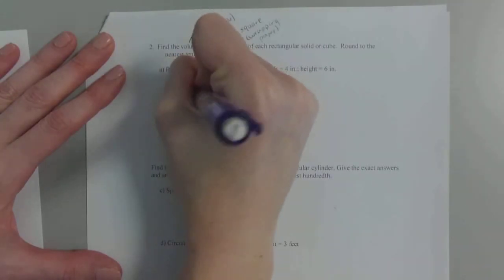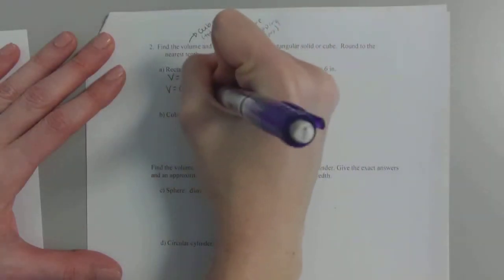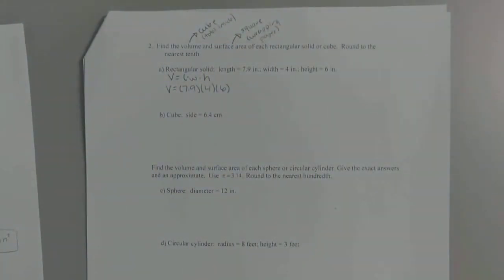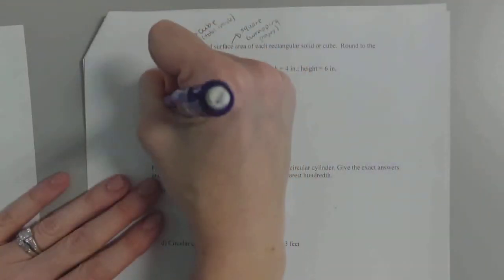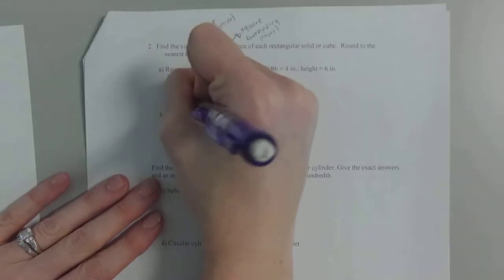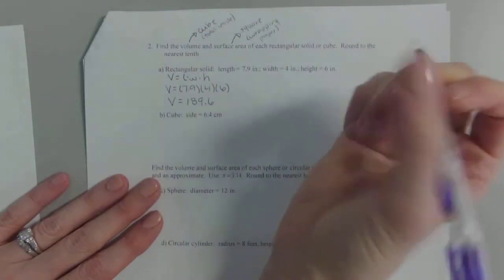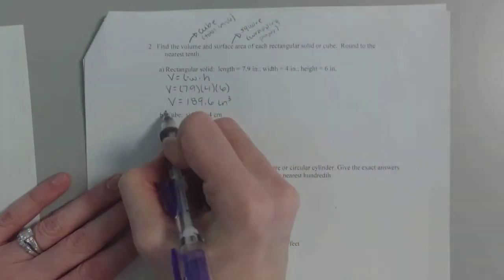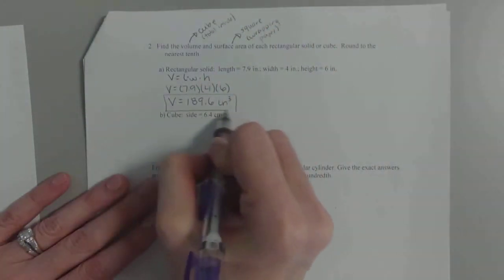So write kind of small. We'll do the volume right here. Volume's length times width times height. And guess what? They gave us all right in the right row, okay? So volume is length, 7.9, times width, 4, times height, 6. Not too bad. We're just going to multiply straight in a row and make sure our units are cubed. What do you guys get rounded to the nearest tenth?